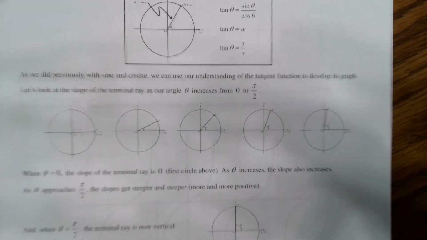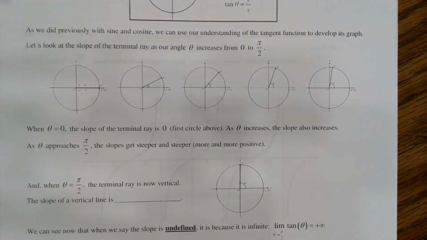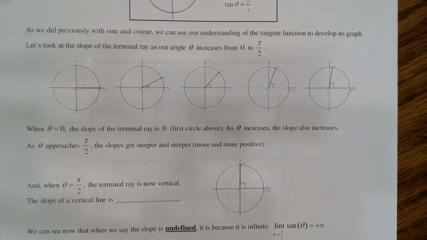Yay? All right, why is it so small and blurry? There we go. All right, as we did previously with sine and cosine, by the way, those are sinusoidal functions with the wavy shape. We can use our understanding of the tangent function to develop its graph. Let's take a look at the slope of a terminal ray as our angle goes from 0 to pi over 2.